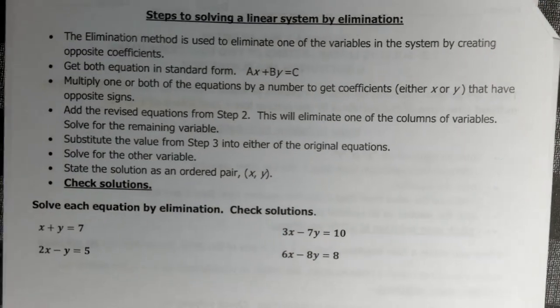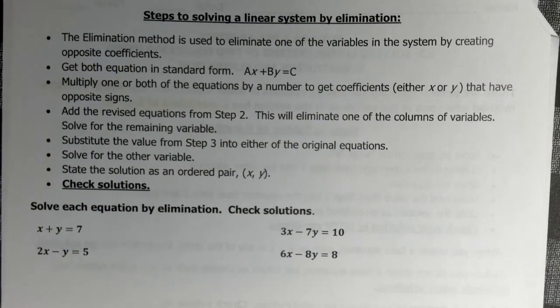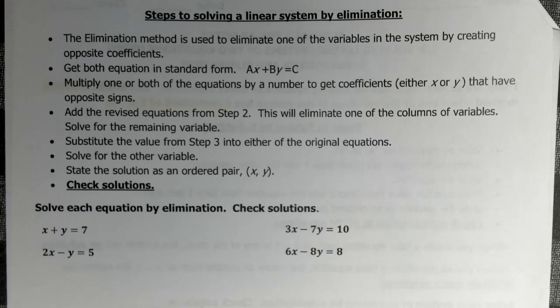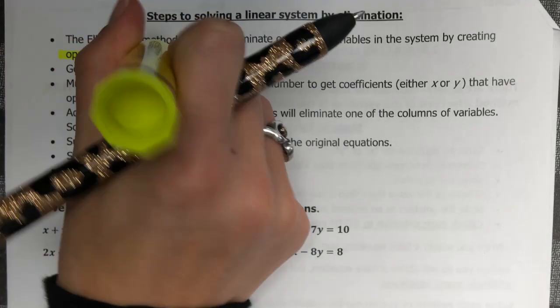Now elimination. What's my goal for elimination? What does eliminate mean? To get rid of. Okay? I'm trying to get rid of one of my variables. I'm no longer replacing, I'm getting rid of. Okay, so the only way I can do that is if I have opposite coefficients.